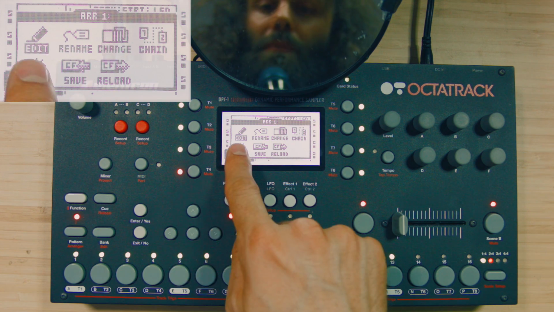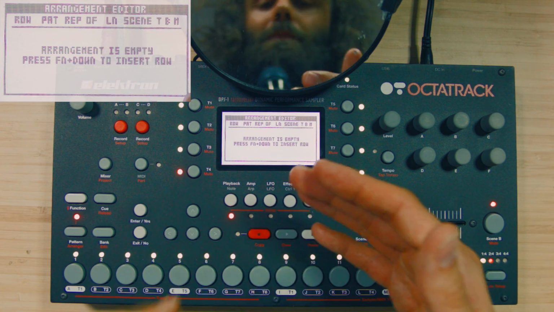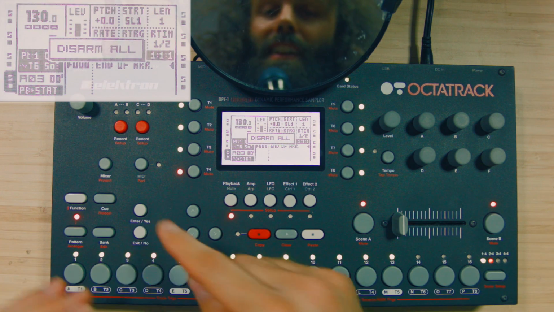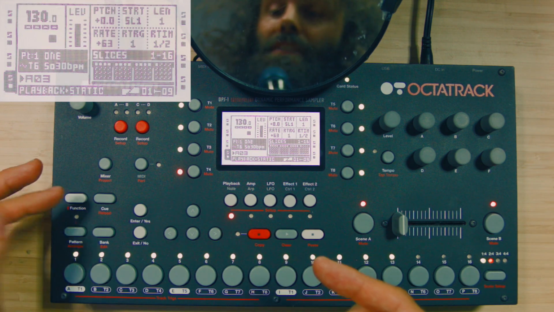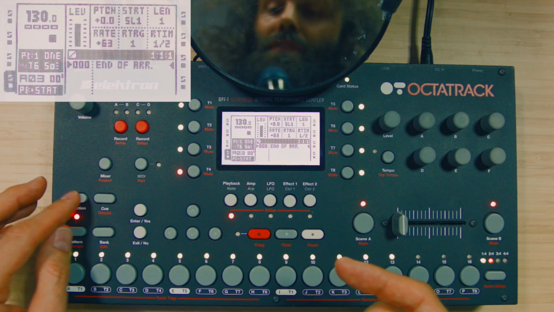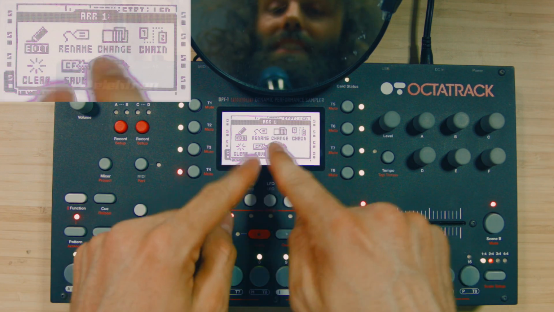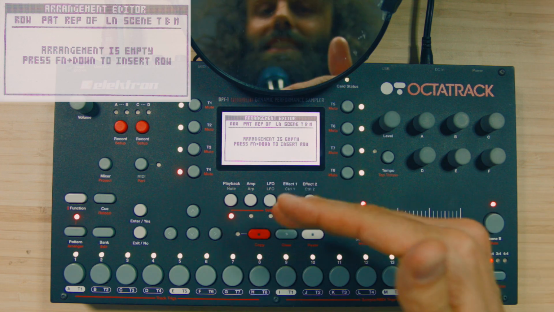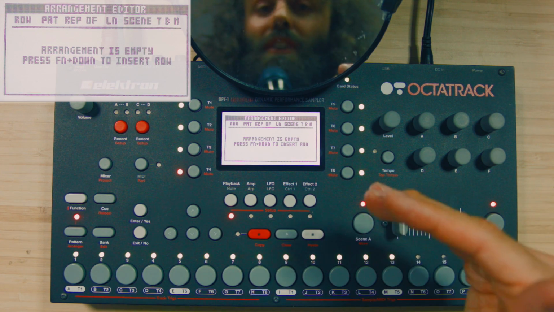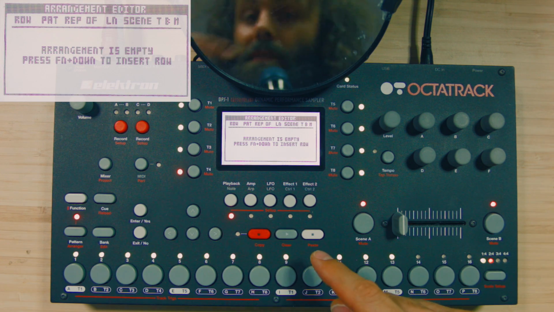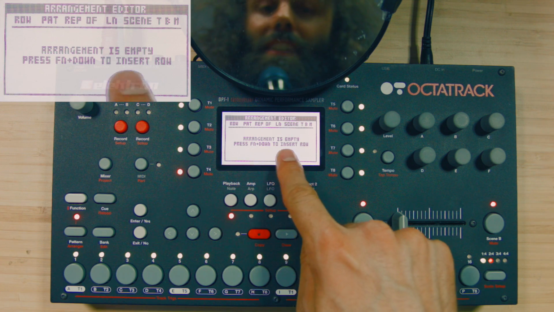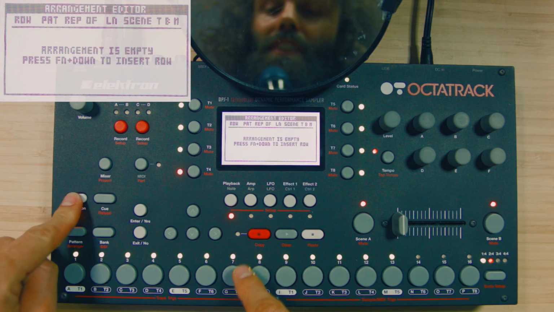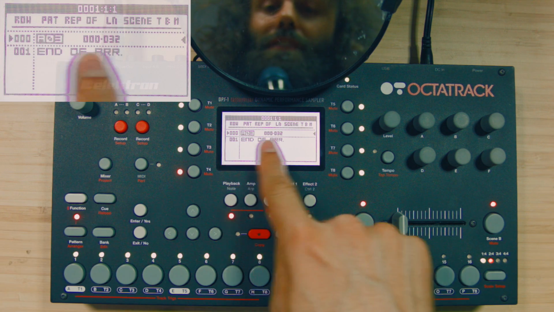where I could rename and save the whole arrangement. So if I right here press edit, I come into the big arranger window. So out here, activate arranger, press function and back to come into this mode where you select edit, and then you can start editing your arrangement or your song. So it says here, arrangement is empty. Press function and down to insert row.